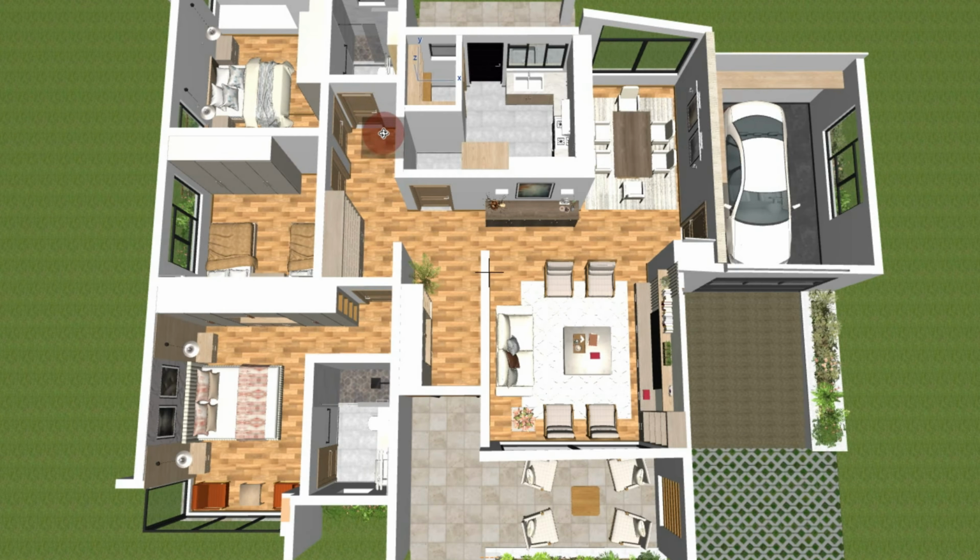And then when you go to this corridor here, you have your master there, which is ensuite, with the corner window that I was talking about. And then you go here to one of the bedrooms.